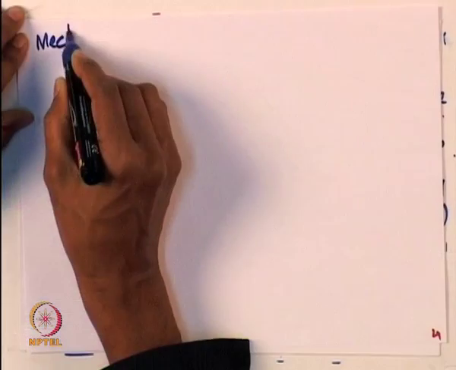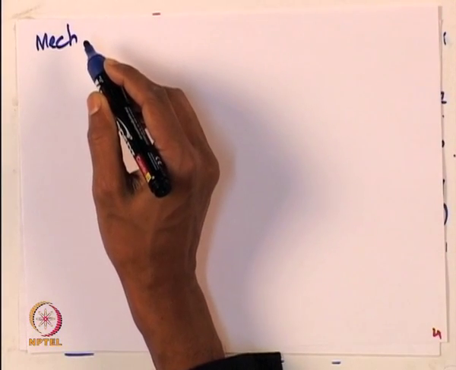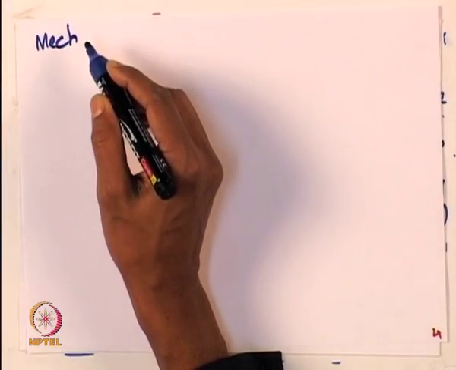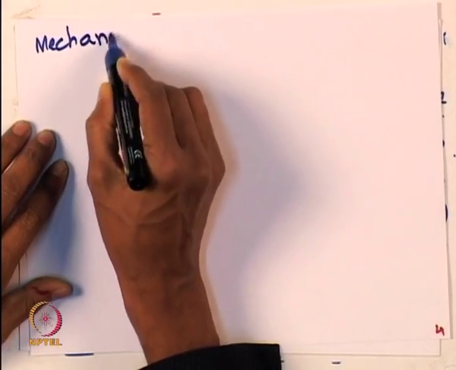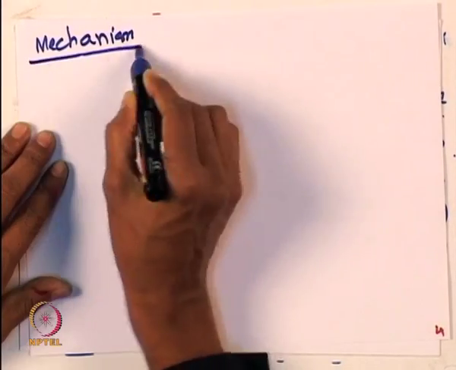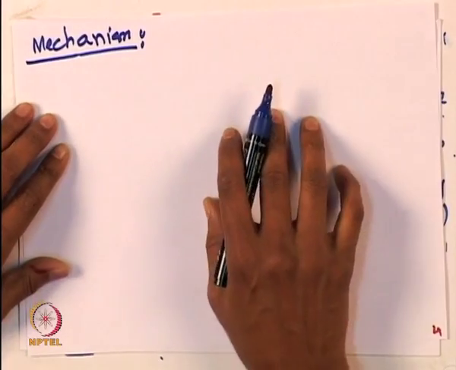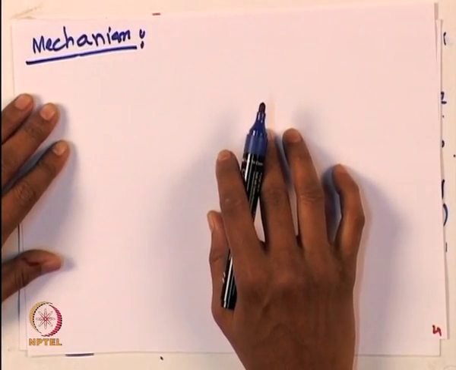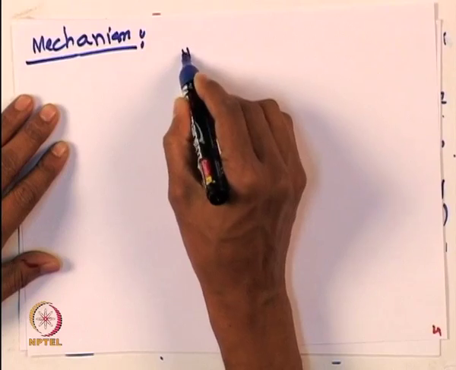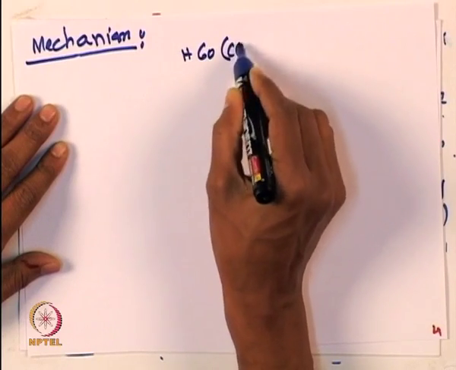Okay, let's look into the mechanism of these hydroformylation reactions. What you start with is the tetracarbonyl hydrido cobalt species, HCo(CO)4.